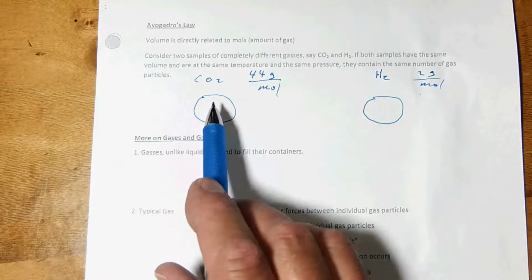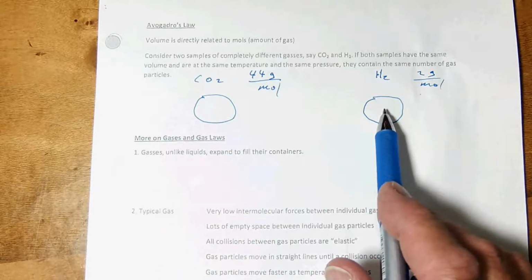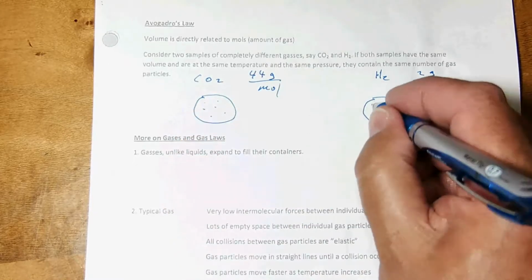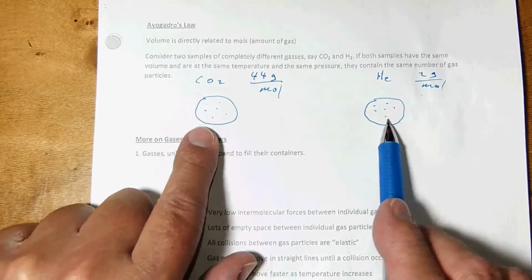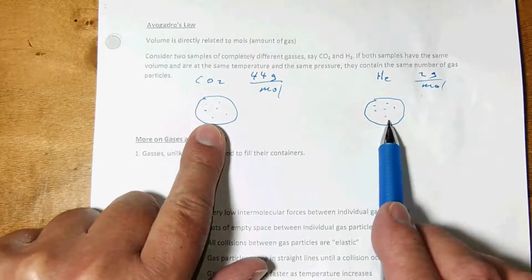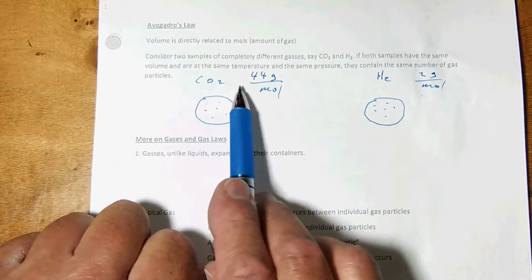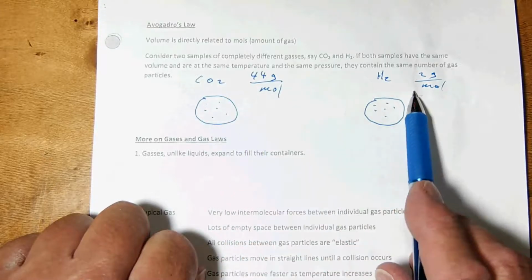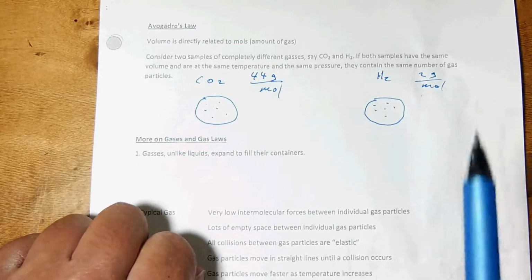I've got the same number of CO2 molecules as I have H2 molecules. So same volume, same temperature, same pressure, I'll have the same number of gas particles, even though CO2 is a much, much heavier gas than H2, and yet they take up the same amount of space.